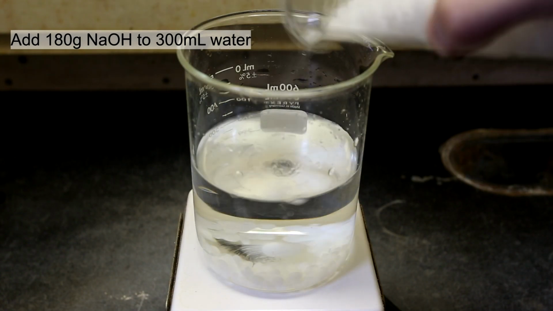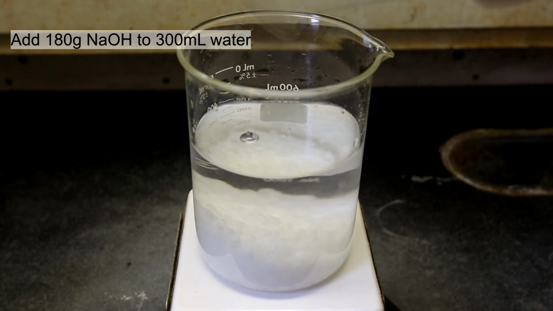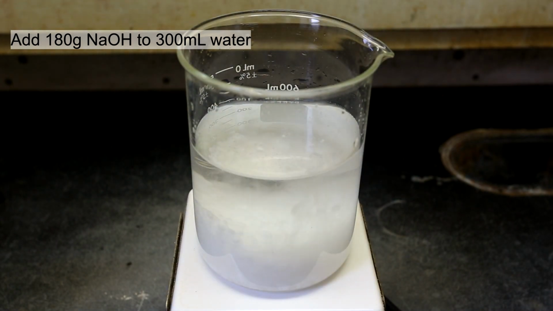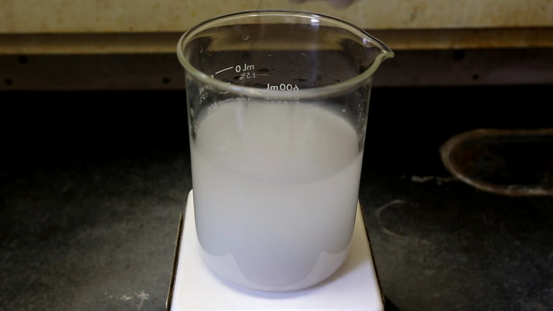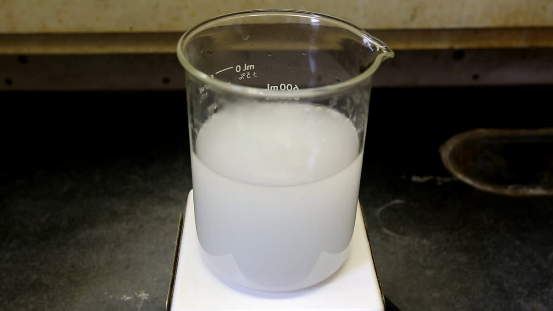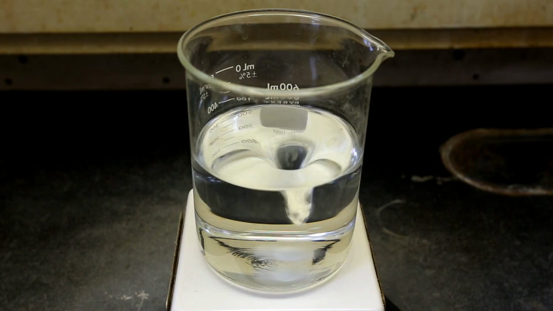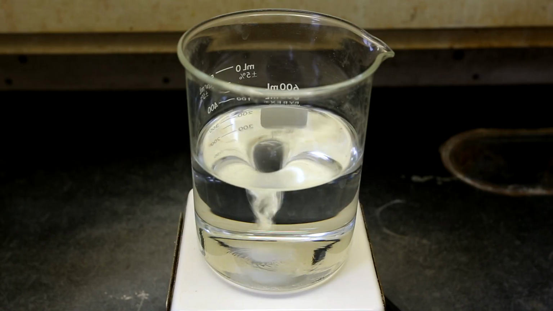The first thing to do is add about 180 grams of sodium hydroxide to about 300 milliliters of water. With strong stirring, stir this until the solution is completely clear. The dissolution of sodium hydroxide is exothermic, so we do this first to allow time for it to cool.